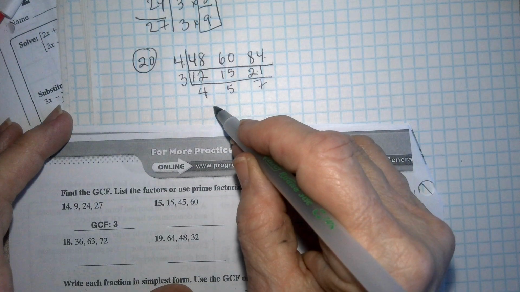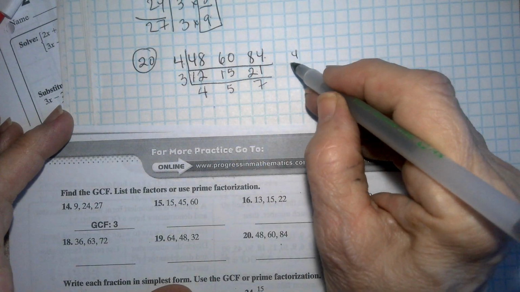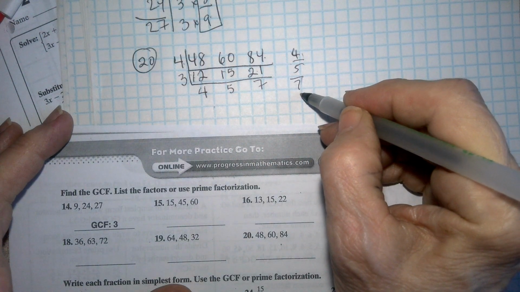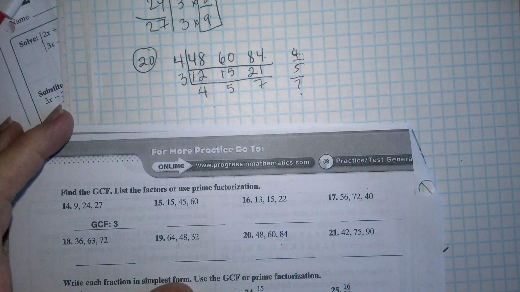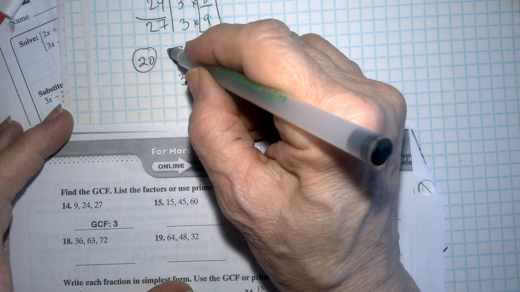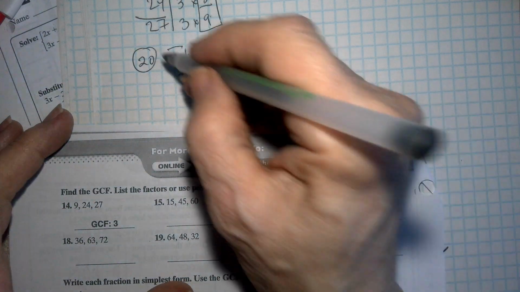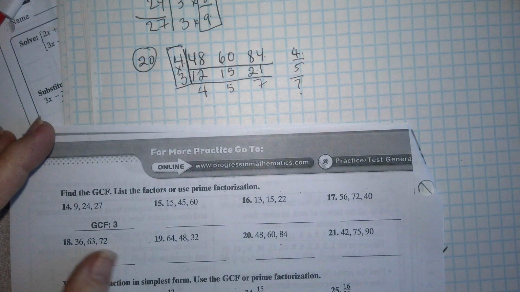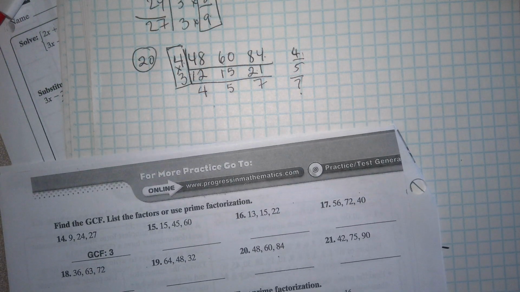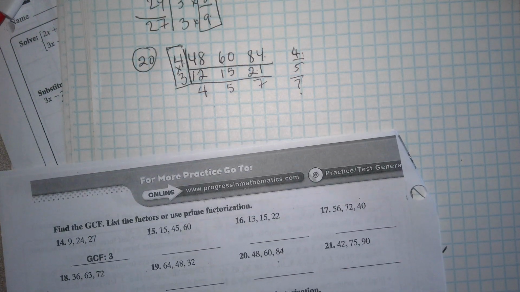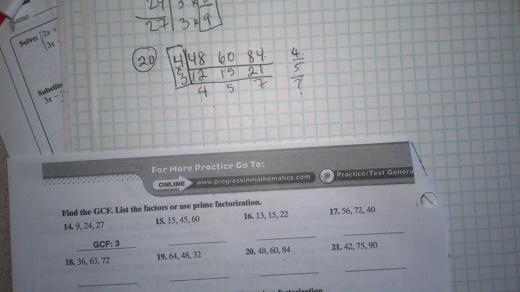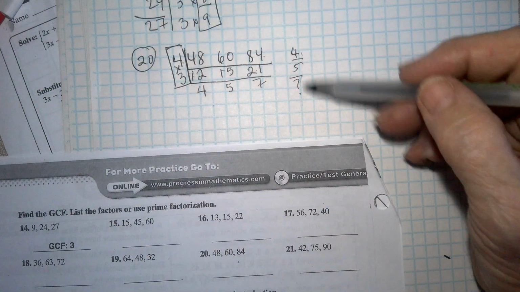And if this were a triple fraction, 4, 5, 7, could 4, 5, 7 be reduced again? No. So our greatest common factor, who thinks they know what it is? 12. It's these two that are on the left. Is there really such a thing as a triple fraction? No. But I just show it sometimes because it makes a little bit more sense if we're trying to reduce this.